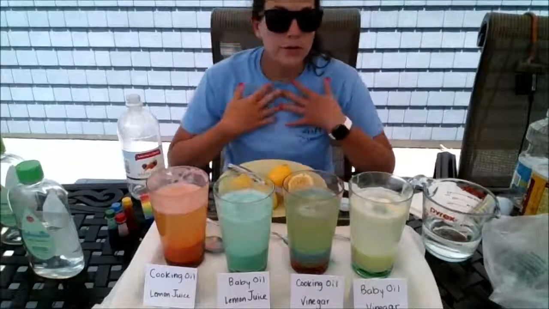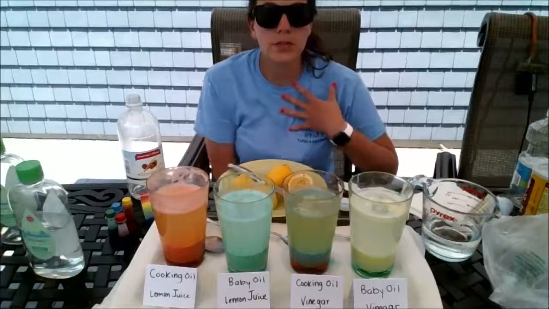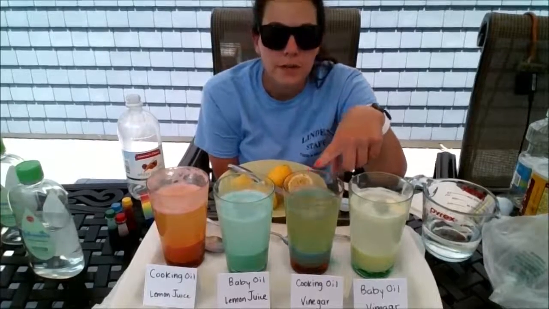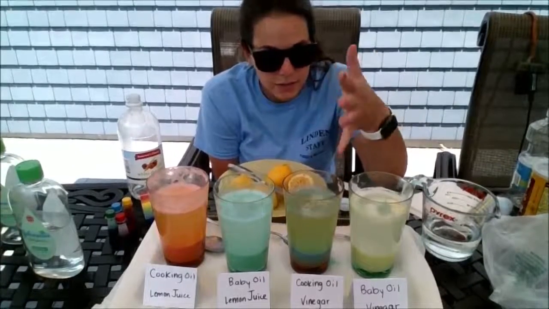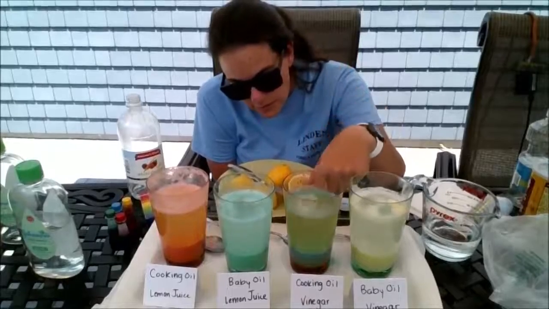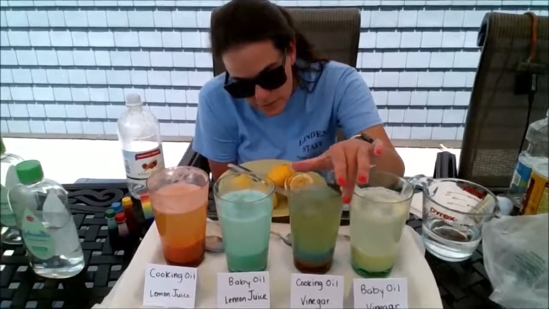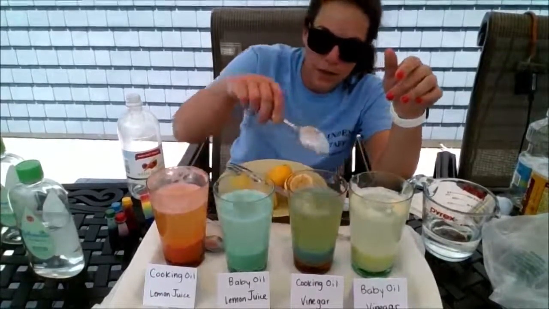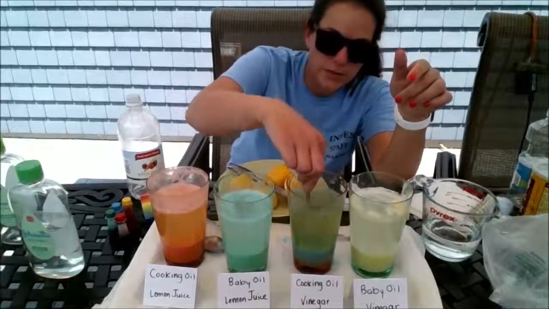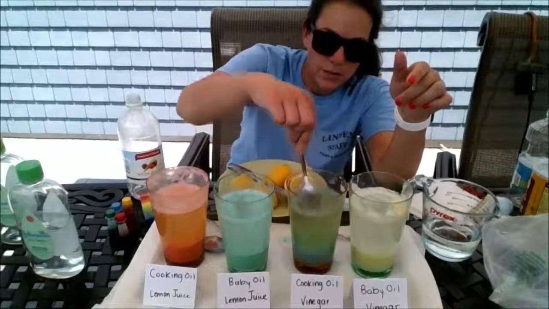For me, if I were to do this again, I would probably do the cooking oil and vinegar, because I thought that was the neatest, and it is still bubbling right now with some decent sized bubbles inside, which is pretty cool. The green is still going, the red is still going, only a little bit though.